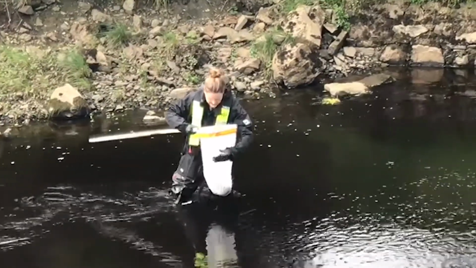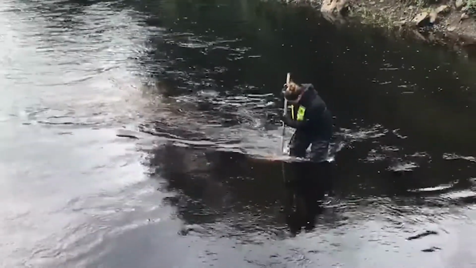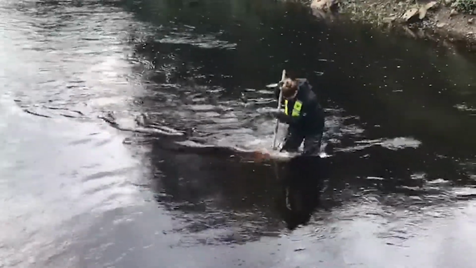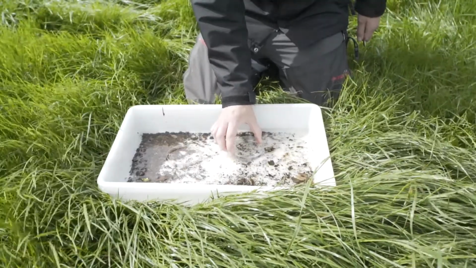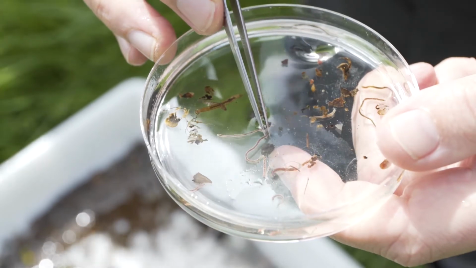Macroinvertebrates are quite easily sampled. They're sampled using a method known as kick sampling, and this involves the placement of a net on the riverbed facing upstream against the river flow, and the riverbed substrate is disturbed and any macroinvertebrates that are displaced are carried into the net with the river flow. The contents of the net are then transferred into a tray to allow for the catchment scientist to get a closer examination of the sample.